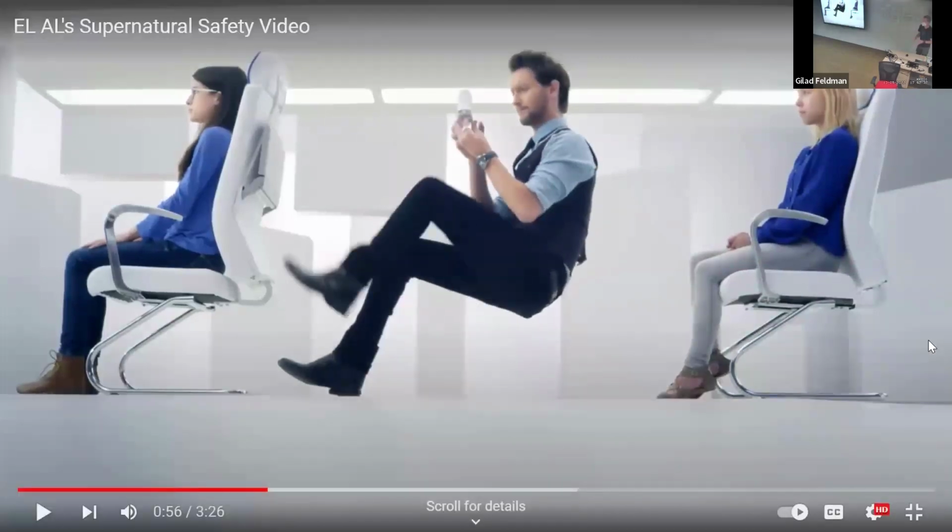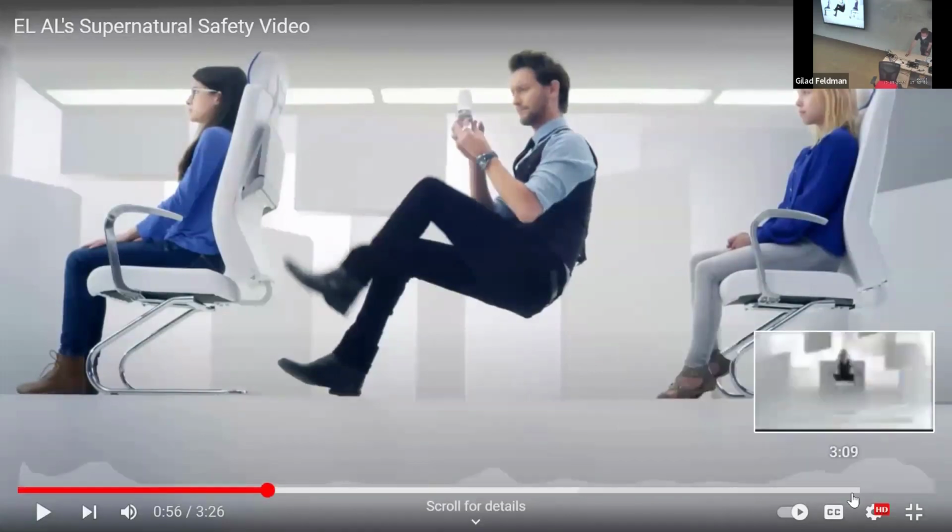So he's doing a bunch of those. Since you've seen safety instructions, we're not going to do the whole thing. We're just going to go to the end.